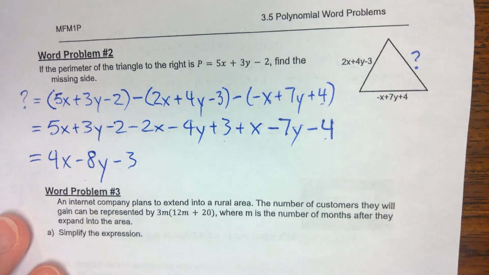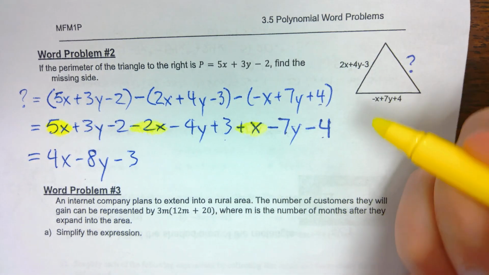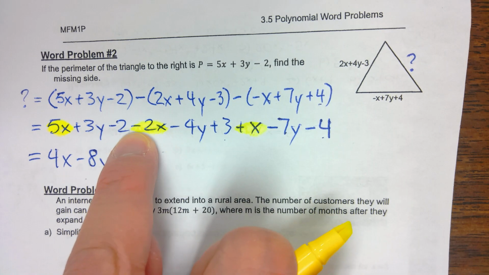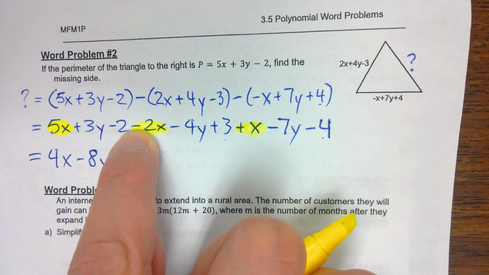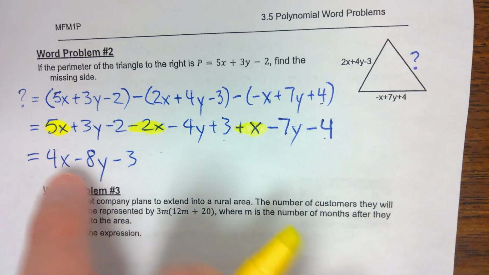So when you group the like terms together, the 5x, negative 2x, x, these go together. Keep in mind right here, the negative 2x, the sign in front goes with it. So 5 minus 2 plus 1 gives you the 4.